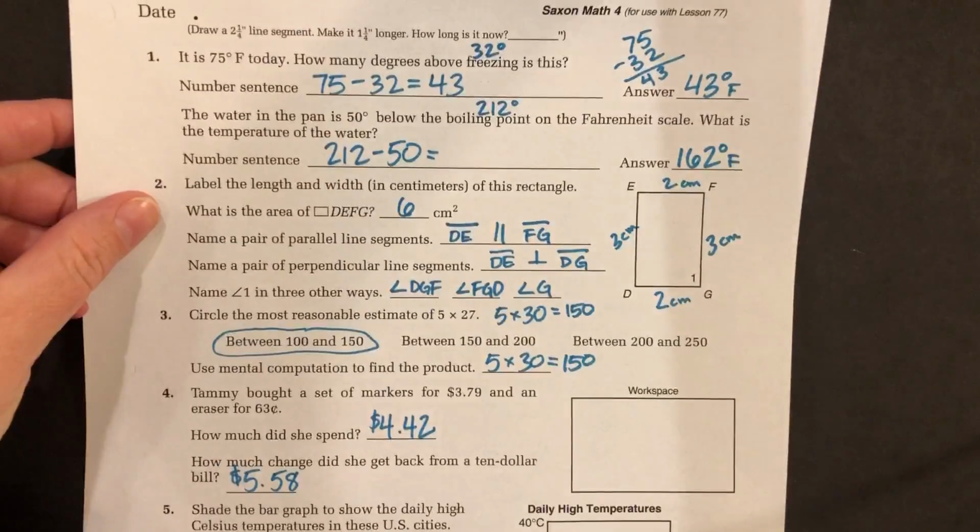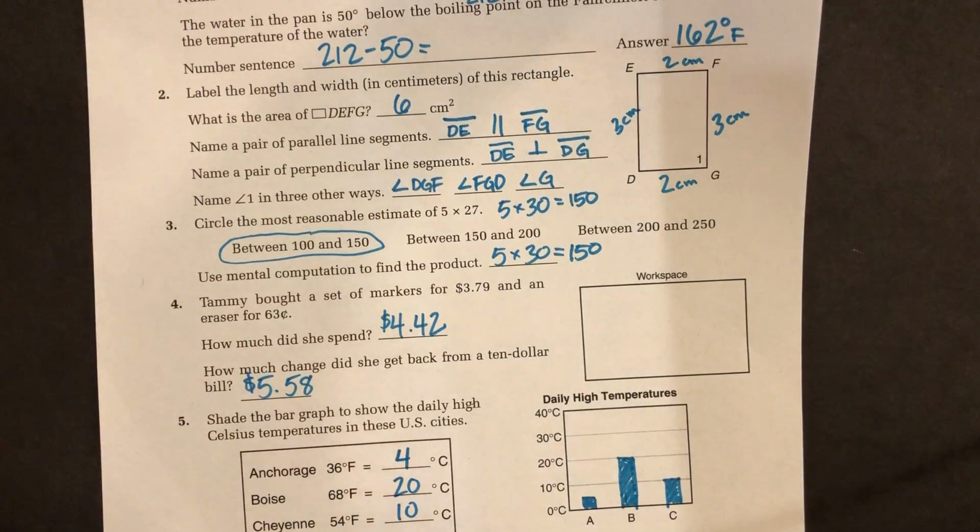There's some trickier stuff in there, guys. Do your best work. If it's too hard, we will be working on it again soon.